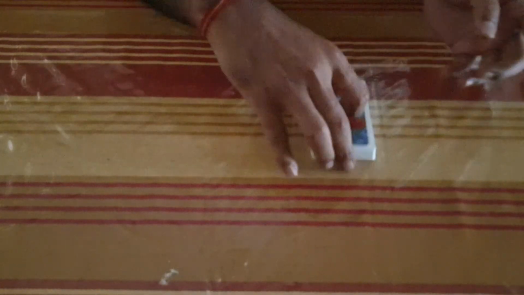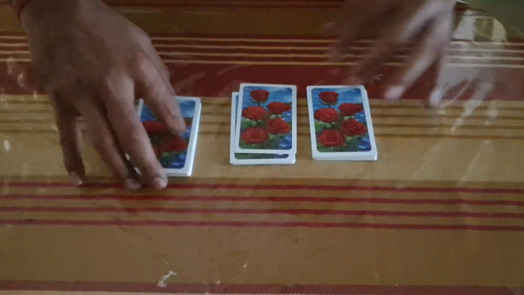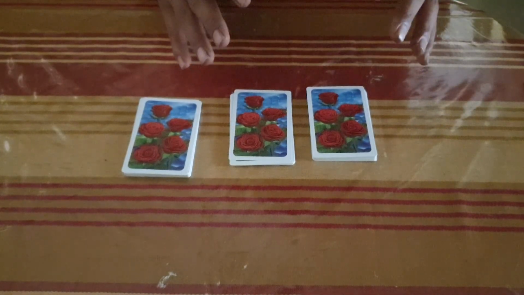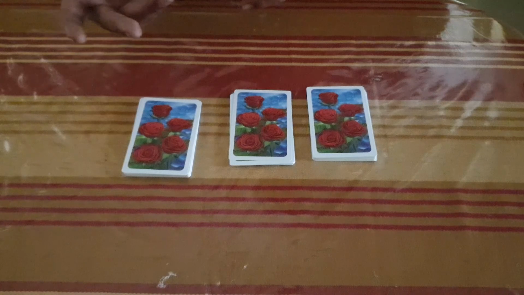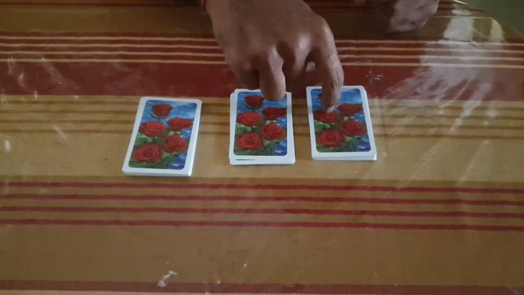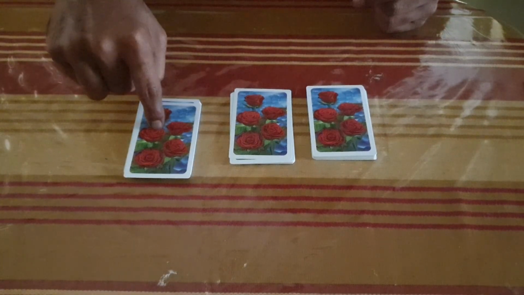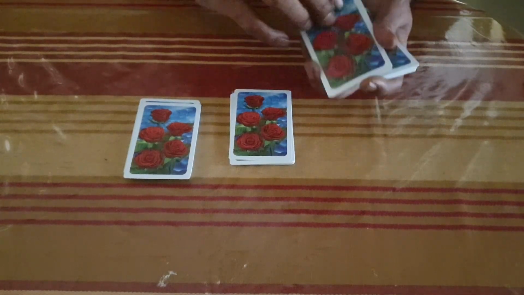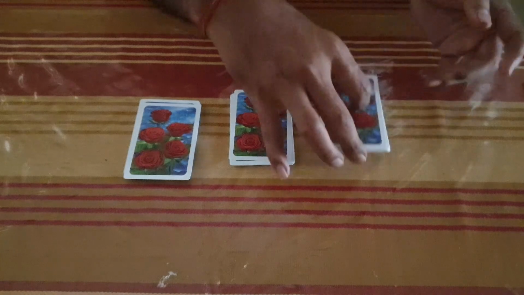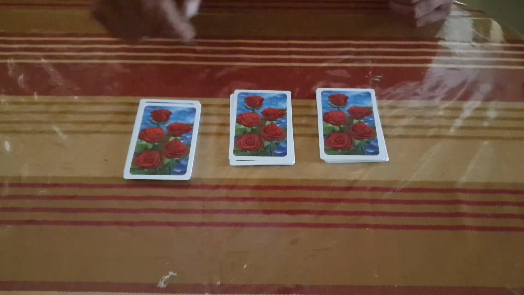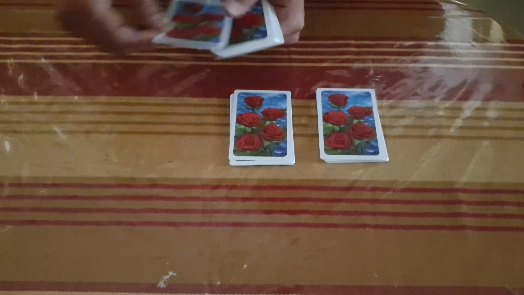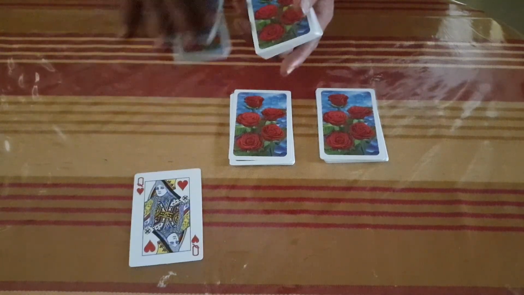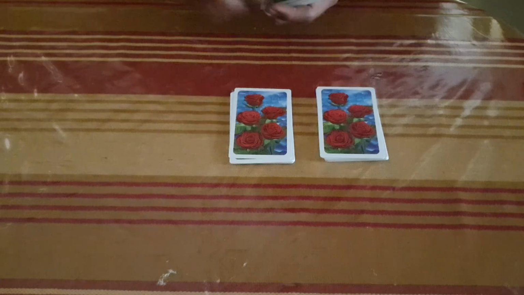And now I'll divide the deck in 3 parts. Now by looking at any of these decks, I'll assume what the card in the other deck is. For example, say I'll look at the third card here and I'll assume what the third card here is. Let me give it a shot. 1, 2, 3. So let me just take a peek at the third card. Now I'm guessing the third card here is the Queen of Hearts. Liked it?